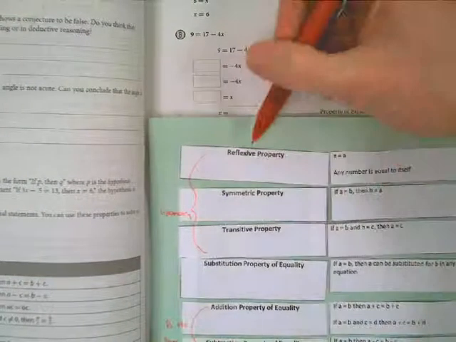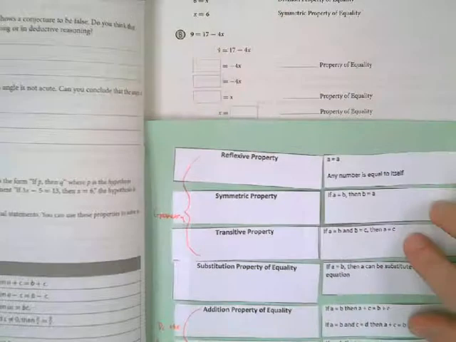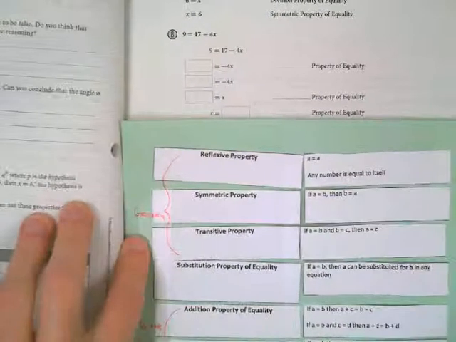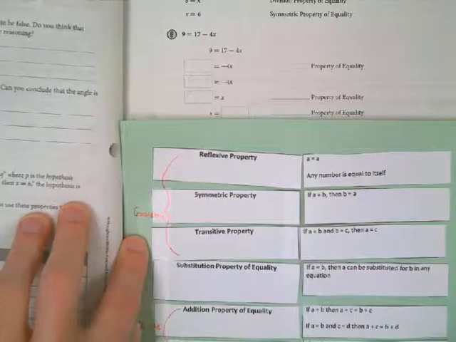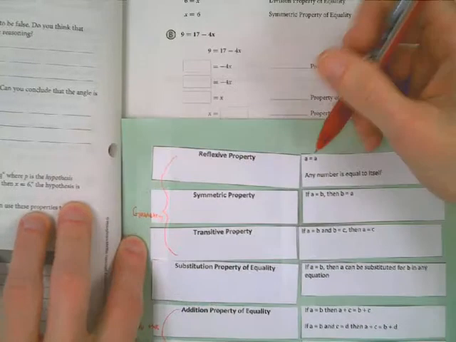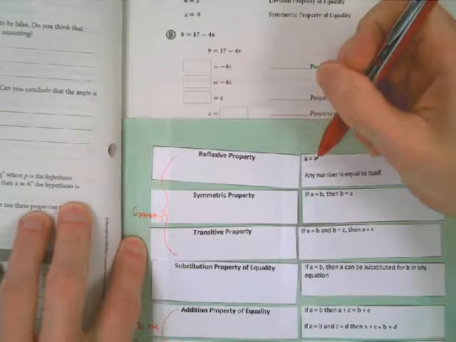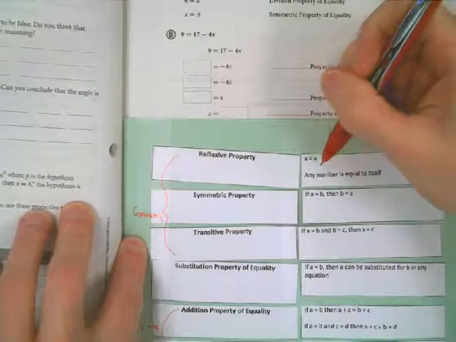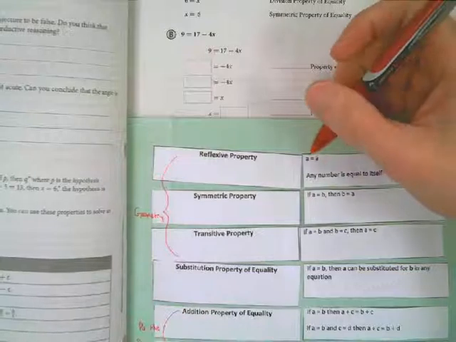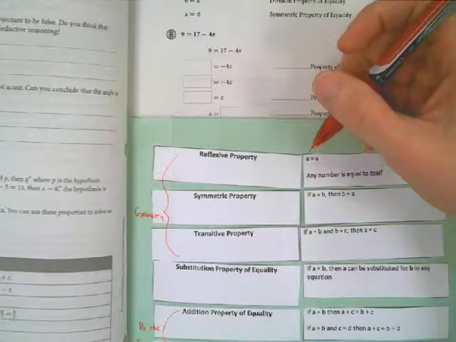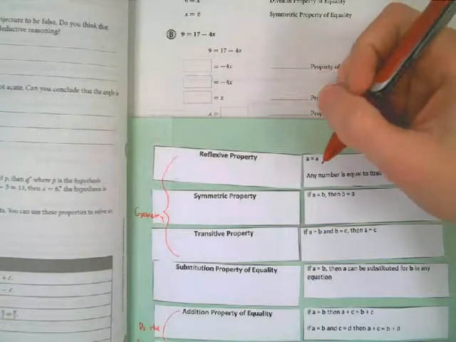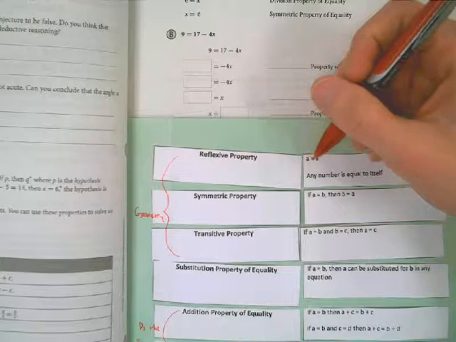So the reflexive property is the easiest one to identify, right? Think of the word reflection, right? When you look in the mirror, you see yourself, right? So A is equal to itself. Something equals itself. So 2 equals 2, that's the reflexive property, okay? A equals A, that's the reflexive property. X equals X, that's the reflexive property, okay?